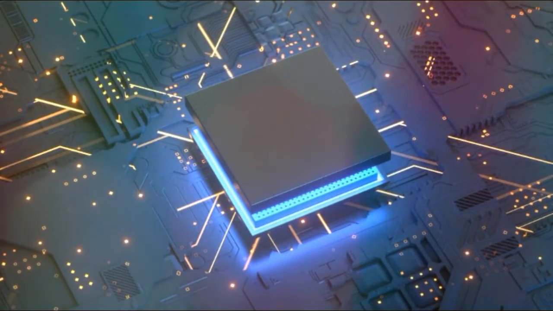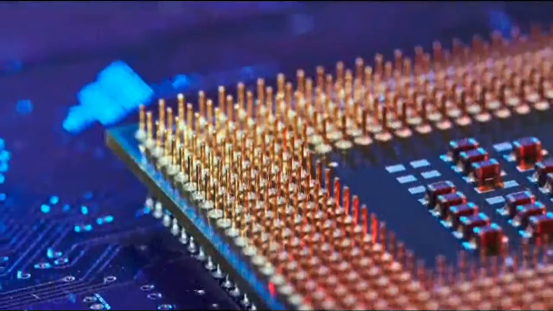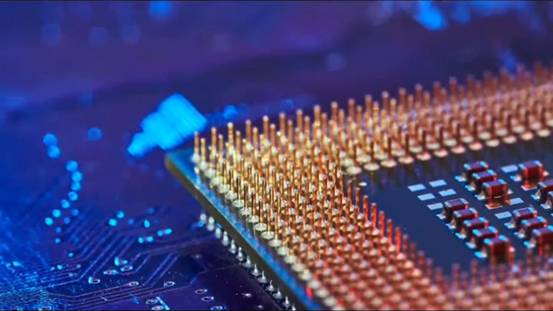180 nanometer technology. This technology was commonly used in the 2000s and was usually used to make old ICs.